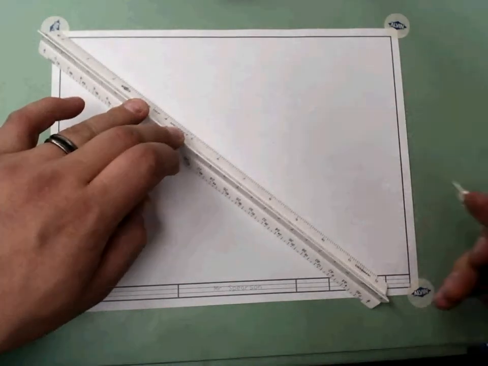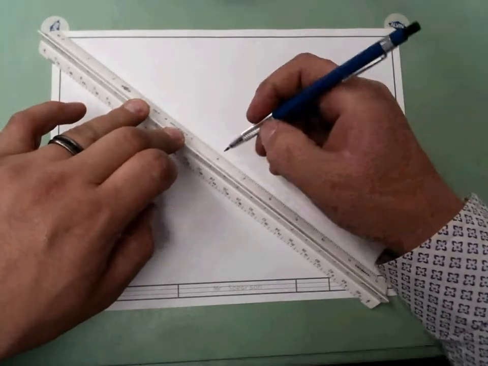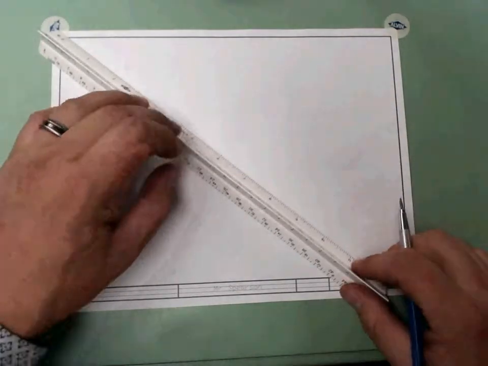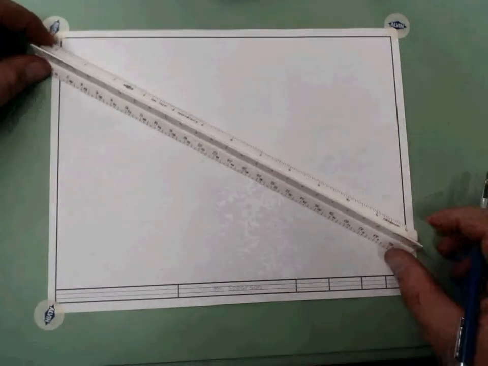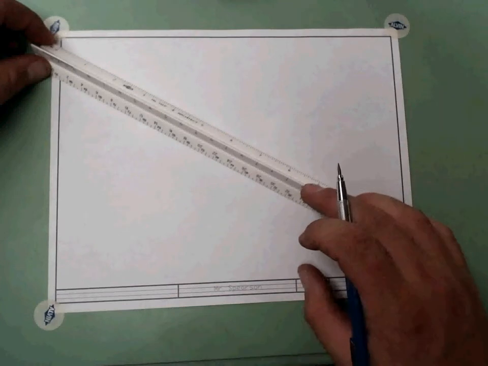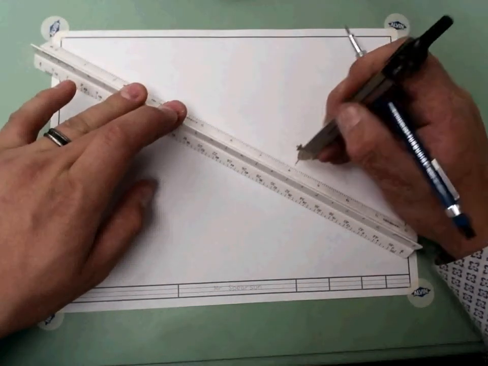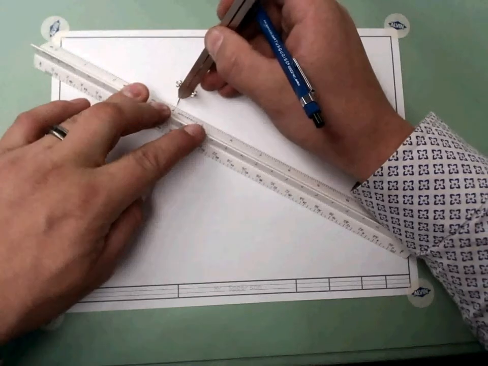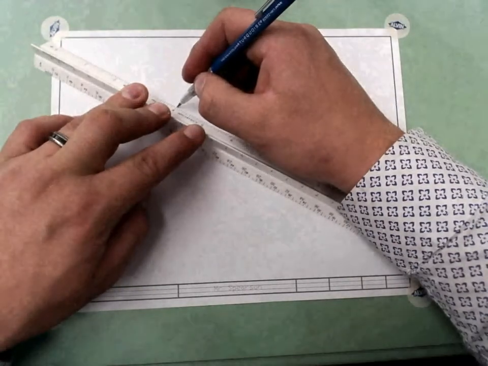Oh, 6. There's that line. That's the halfway mark. Those are my vertical marks.